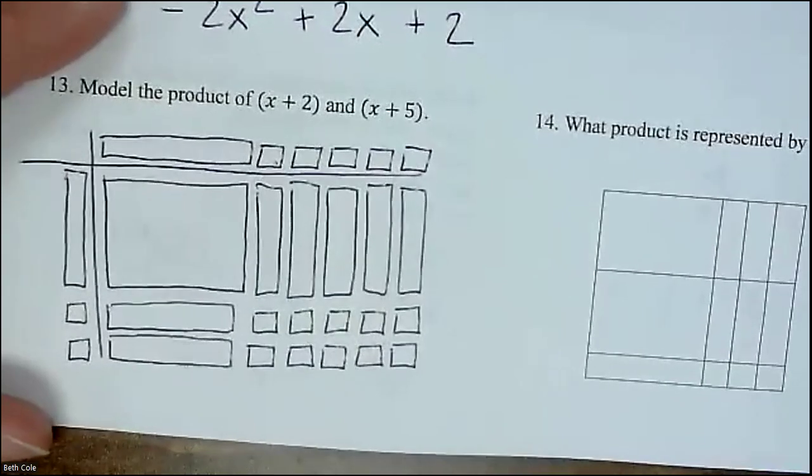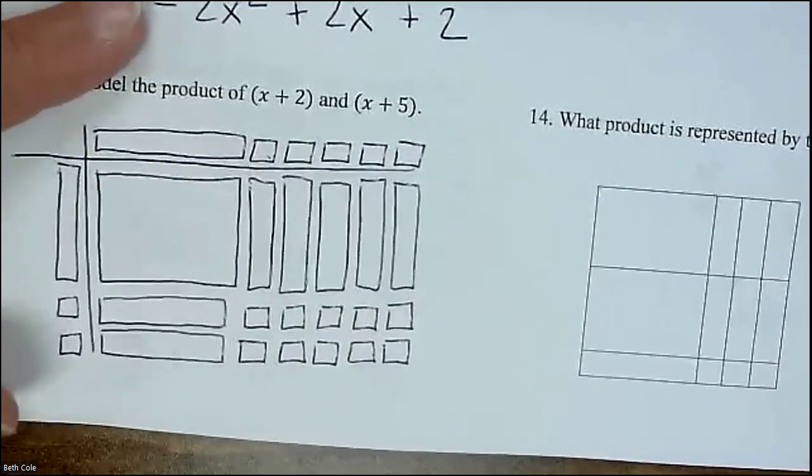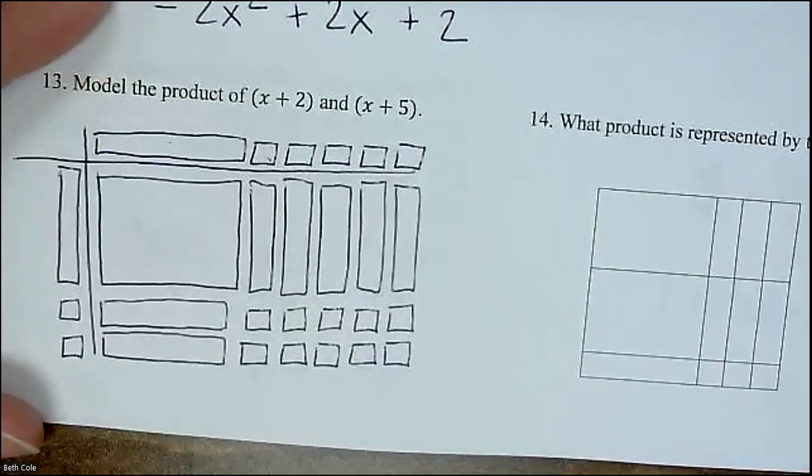It'll be multiple choice, so I don't care. You can put a little circle. I'll be able to tell what it means. It's technically a square, though.